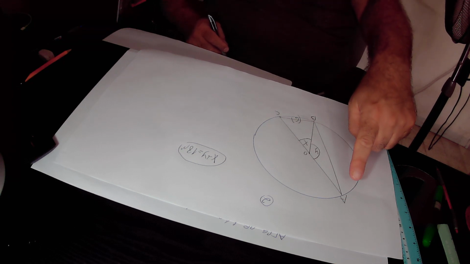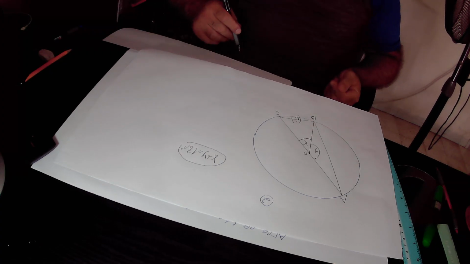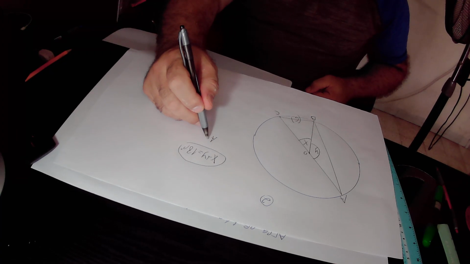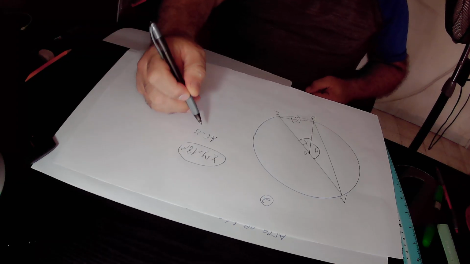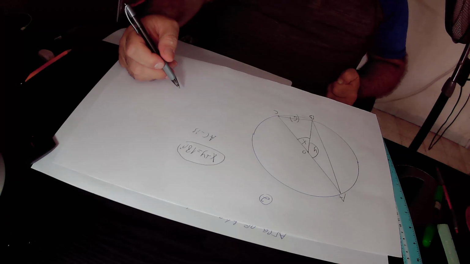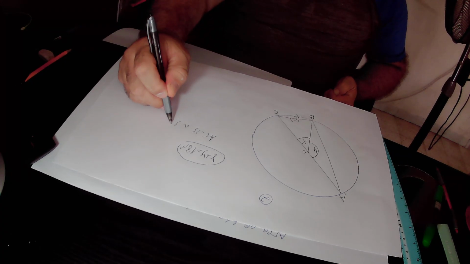Therefore, angle AOC is a straight line, and therefore AC is a straight line, because angle AOC equals 180 degrees in its size.